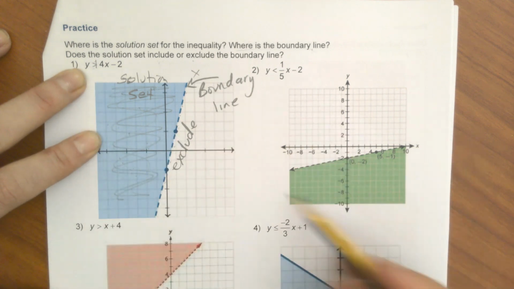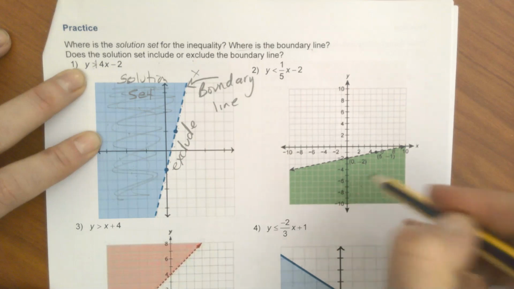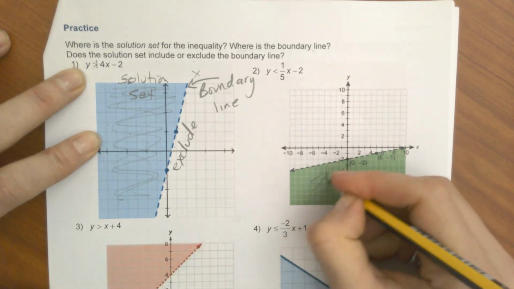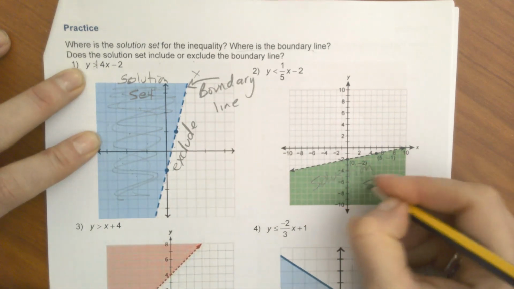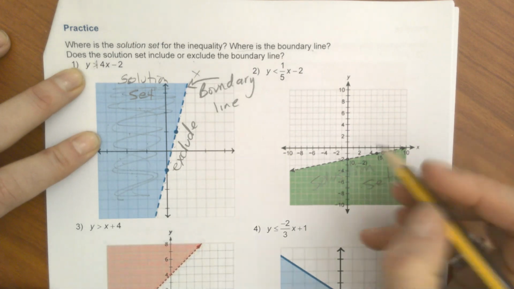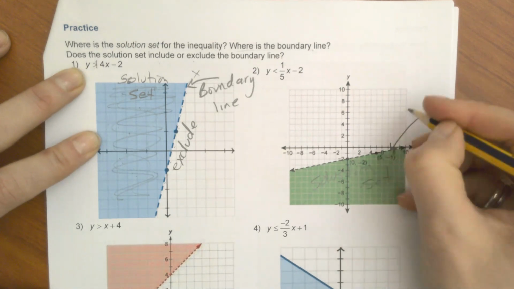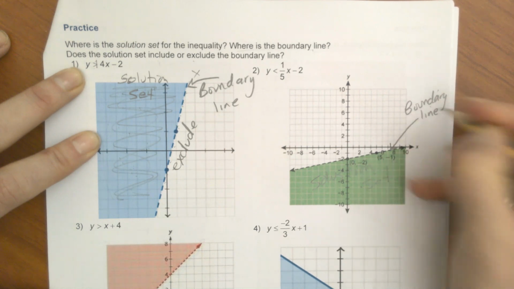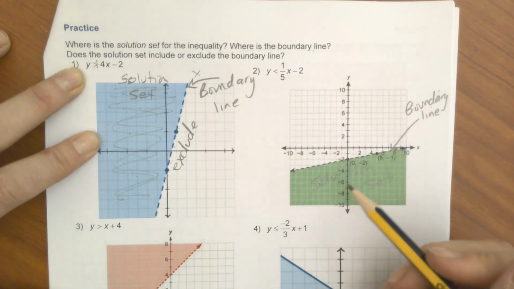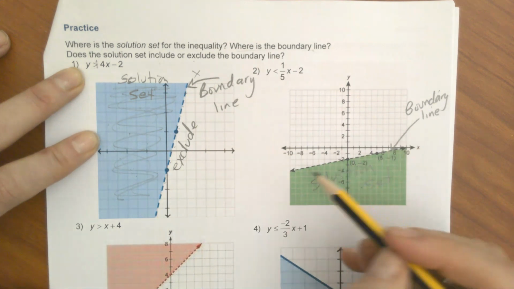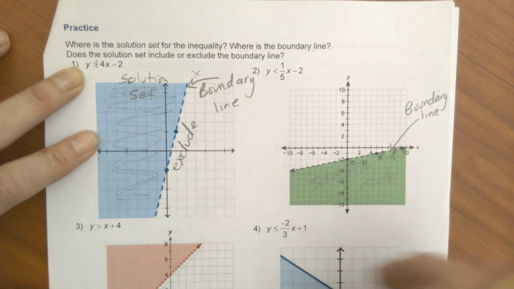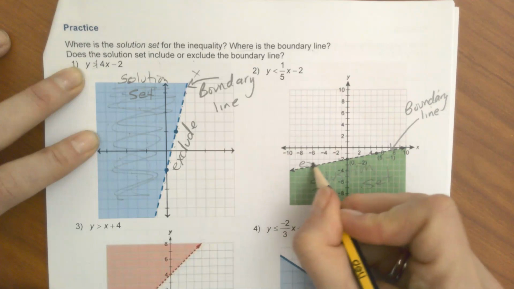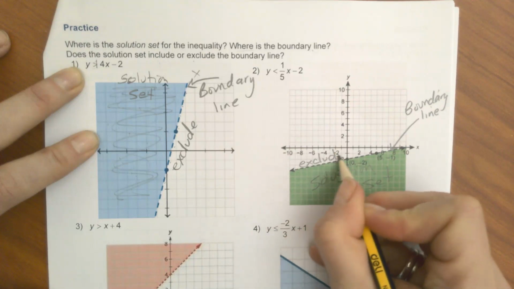So where is the solution set here? It's the colored part. So this is the solution set. And it says, where is the boundary line? This dashed thing here, this is the boundary line. And do we exclude or include the boundary line? Because it's dashed, it says we don't want the boundary line, so it's exclude. Exclude means we don't want it.